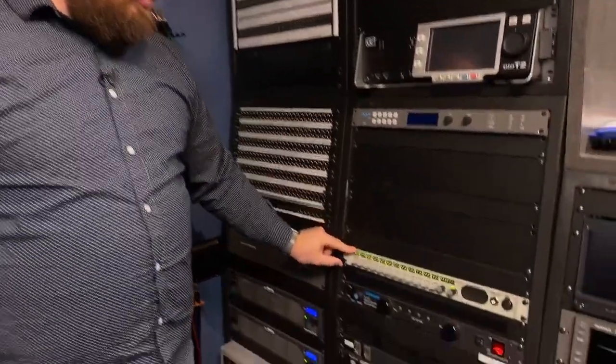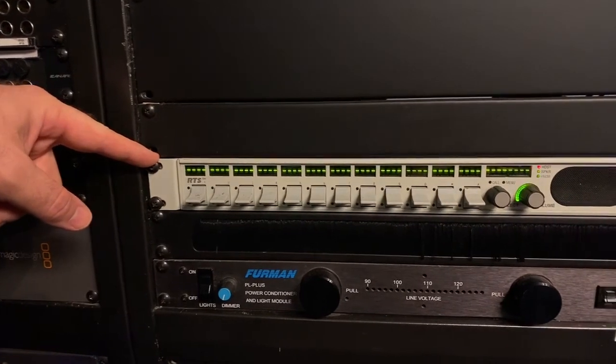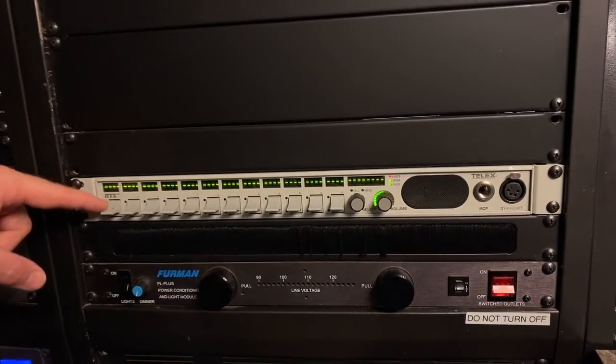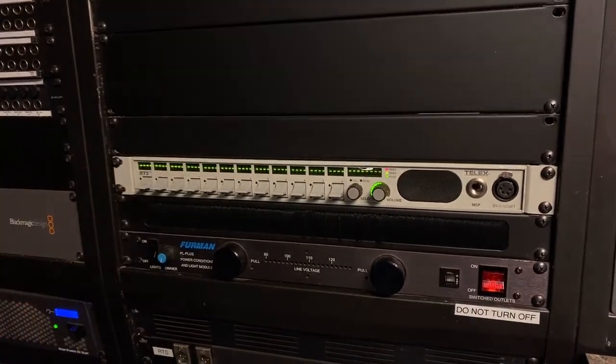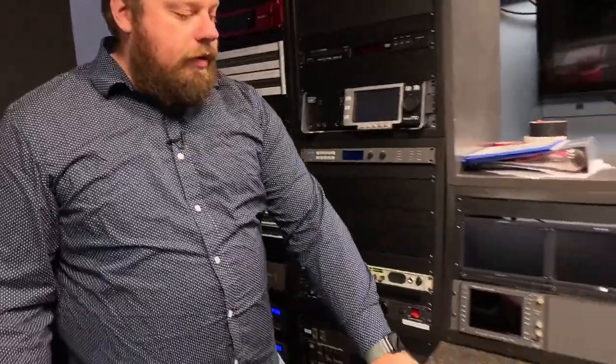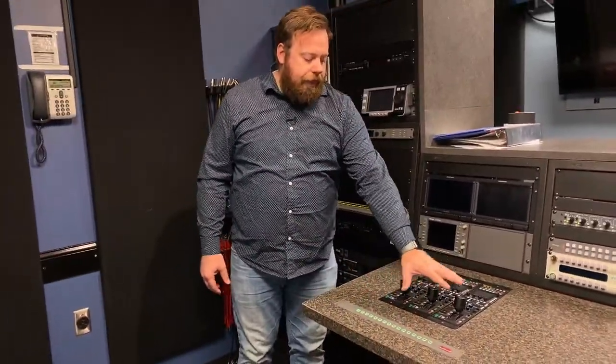Down here we have our first of several comms key panels. This is for a 4-wire comm set. This is a KP12. That means there are 12 individual keys. This would be for the engineer rack, the engineer position, which would be over here.